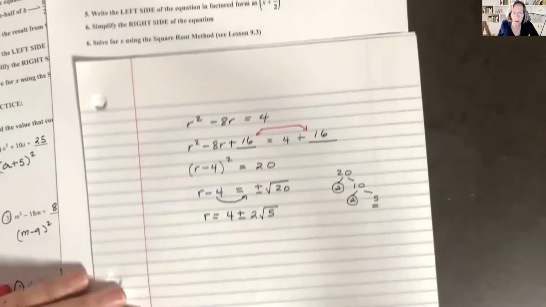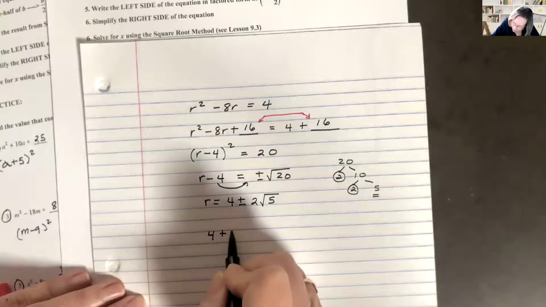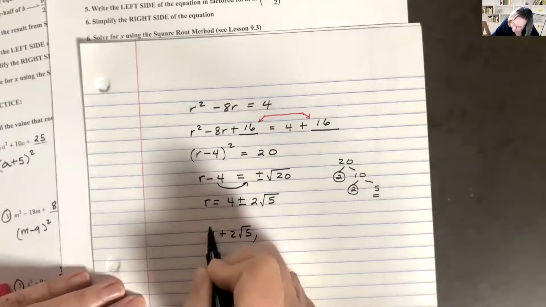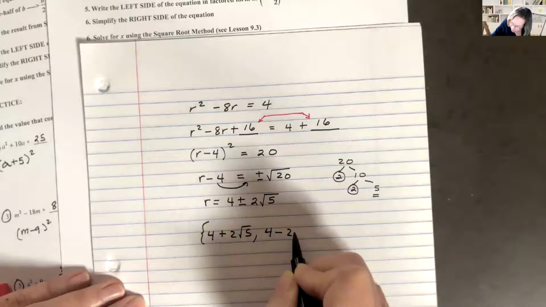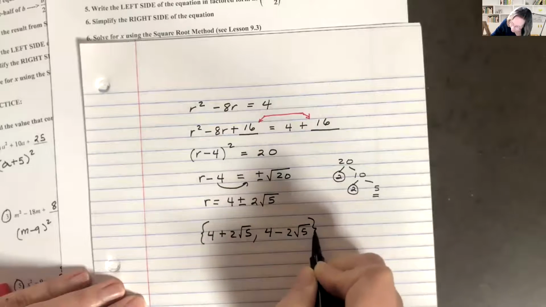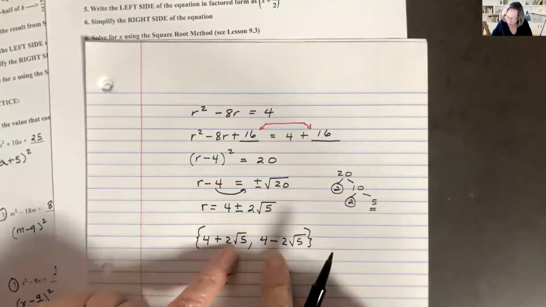So that represents 2 answers. It's 4 plus 2 times the square root of 5, and 4 minus 2 times the square root of 5. Okay, that is your solution. This is what we call simplified radical form.